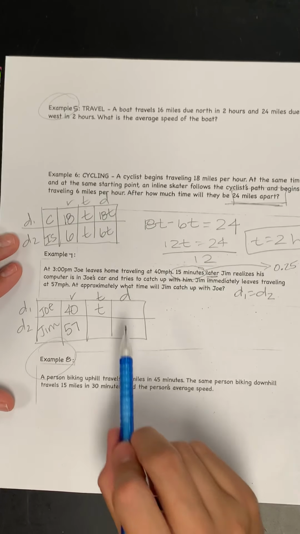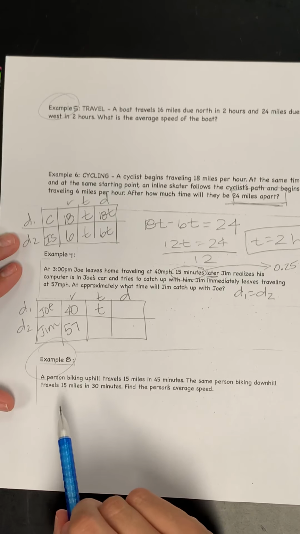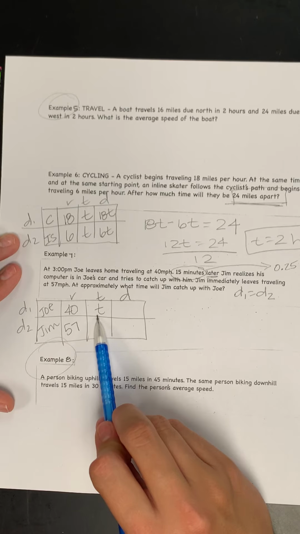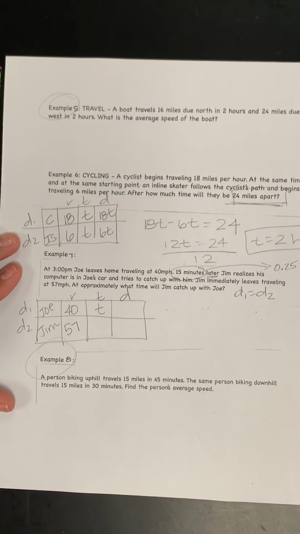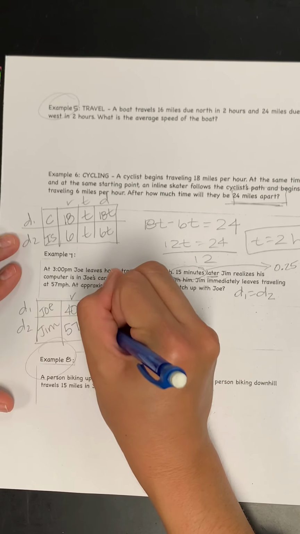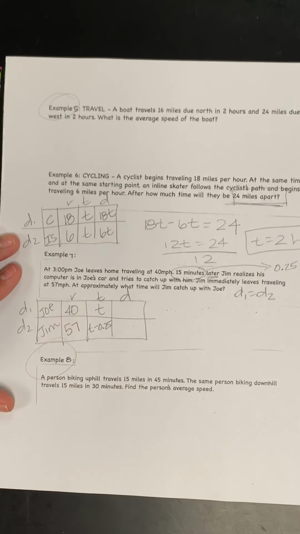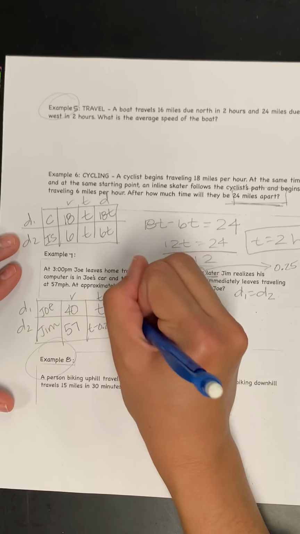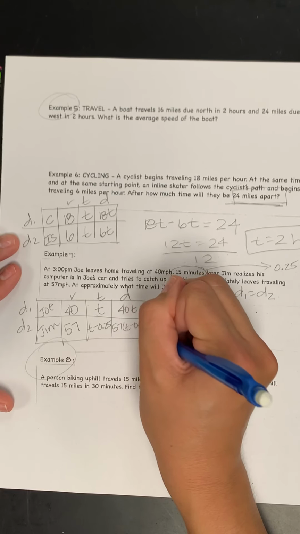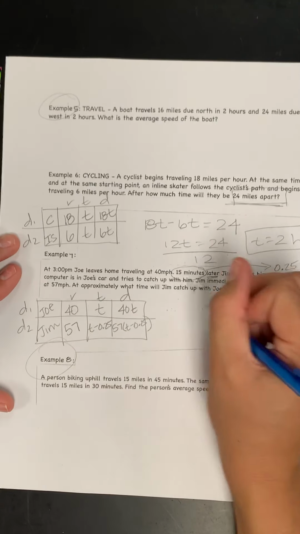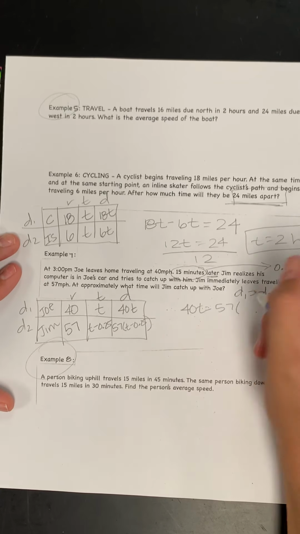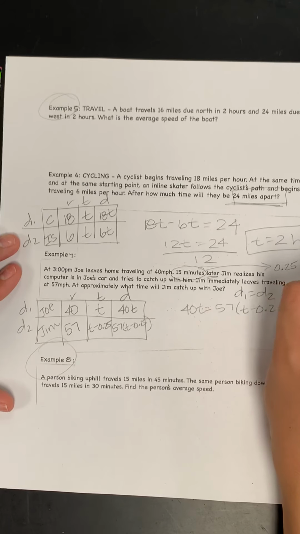But since Joe's time is t, and Jim is leaving 15 minutes later than Joe, later meaning subtracting from, the time for Jim would now be t minus 0.25. We'll still multiply across: 40t and then 57 parentheses t minus 0.25.